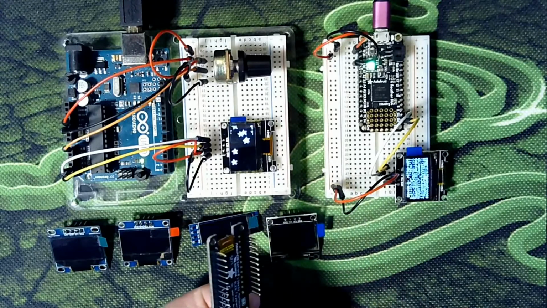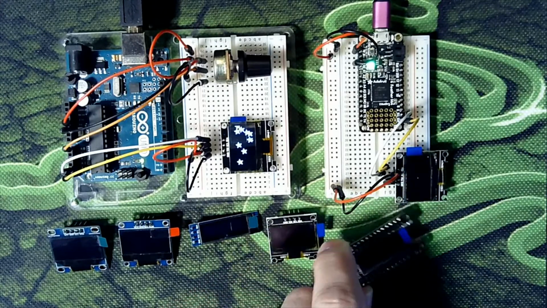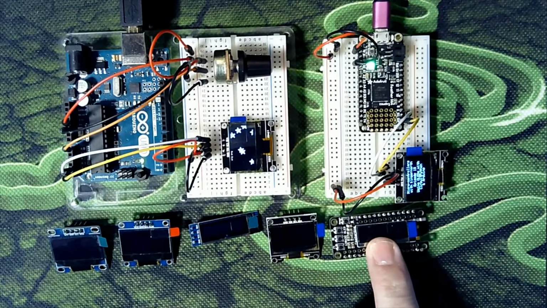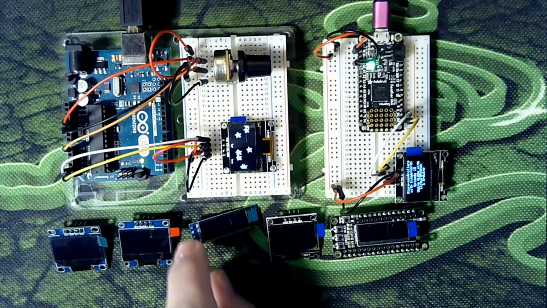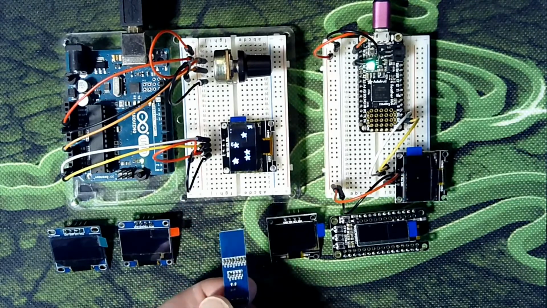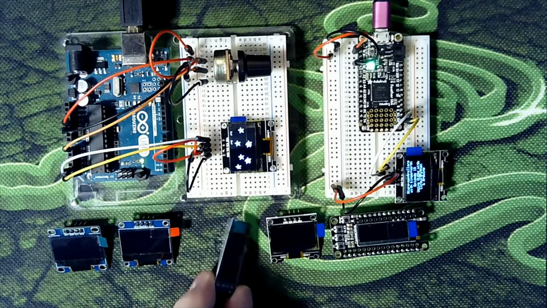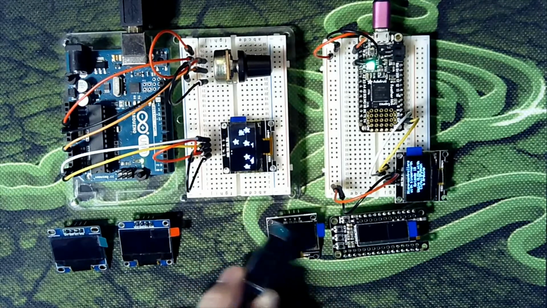It is assembled except for the header pins, because you can put your own choice of style of header pins on there. But so that one's a little bit of a choice. This one here is nice and small. Everything is built into there. There's actually the I2C chip and everything is all on this thing. Everything is programmed into this, ready to go.